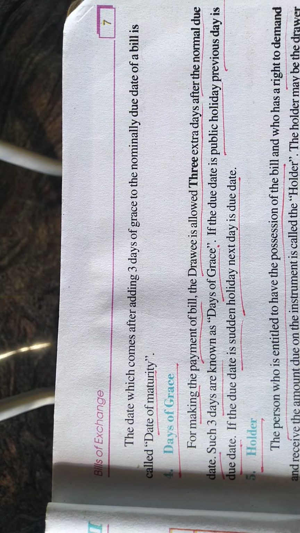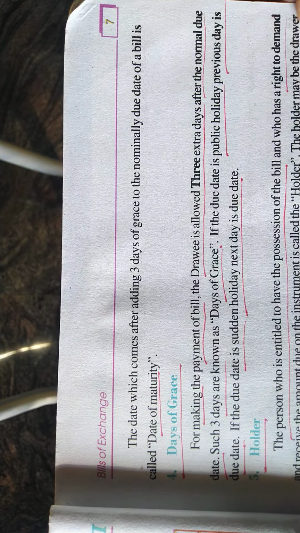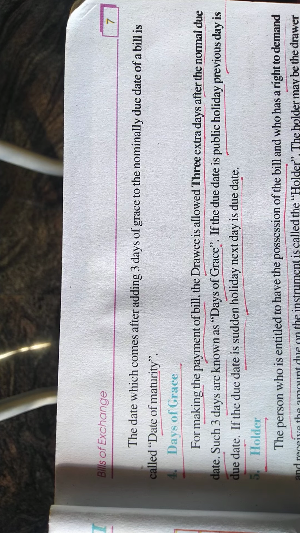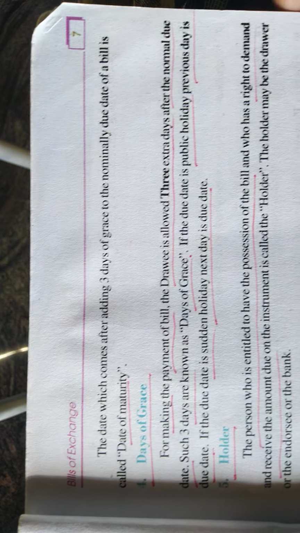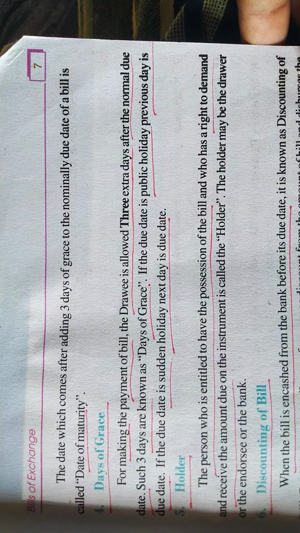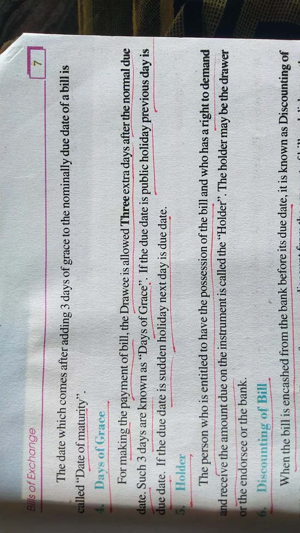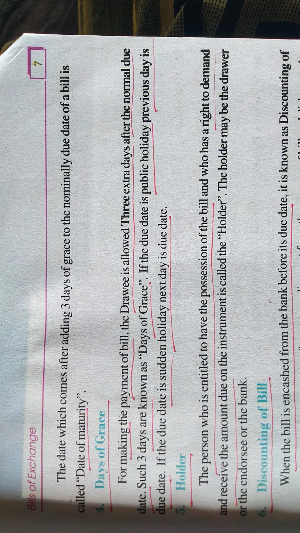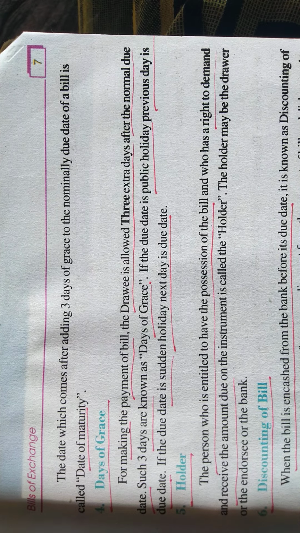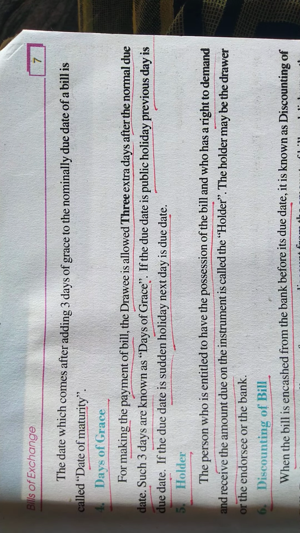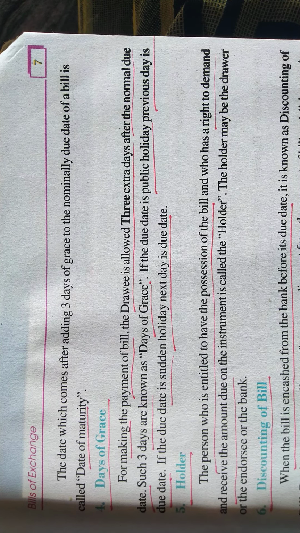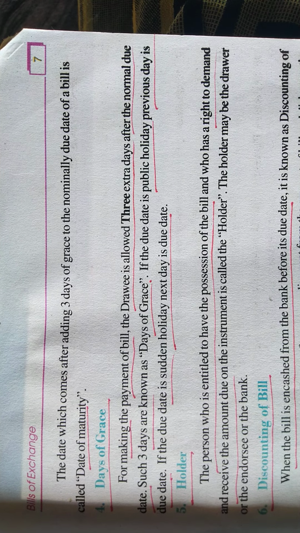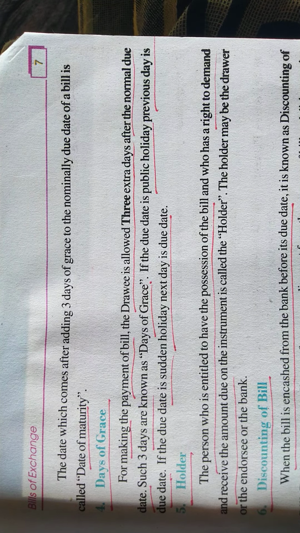So that is the date of maturity, and days of grace. For making the payment of the bill, the drawee is allowed 3 extra days after the normal due date. Such 3 days are known as the days of grace. If the due date is a sudden holiday, the next day is the due date. If there is a public holiday, the previous day is the due date.